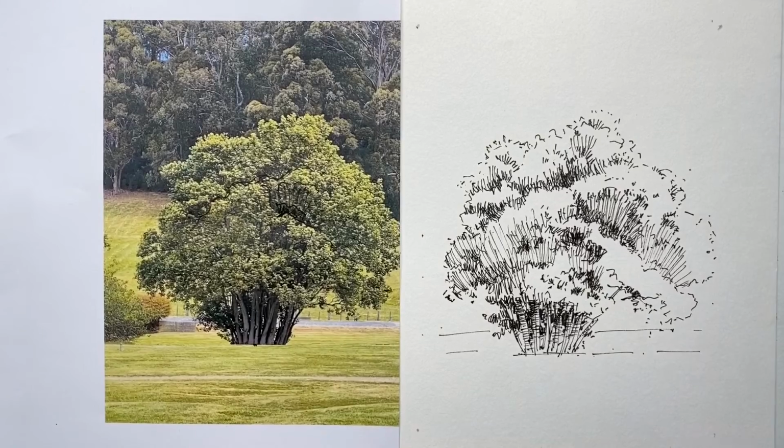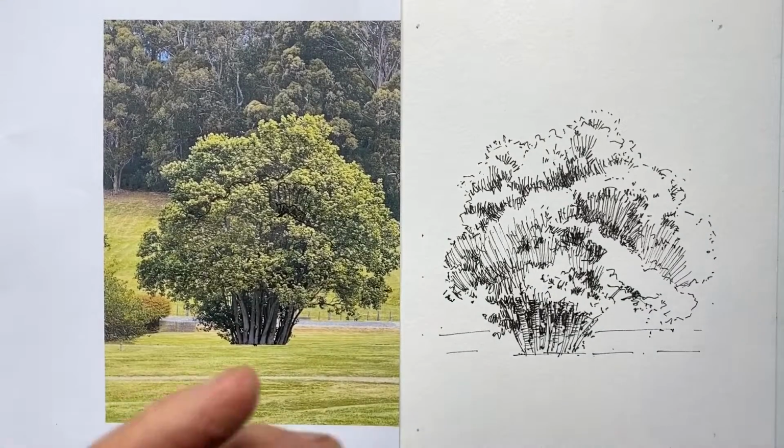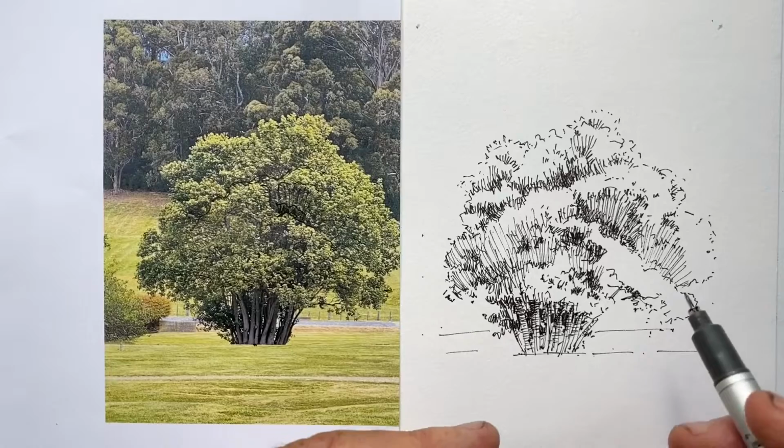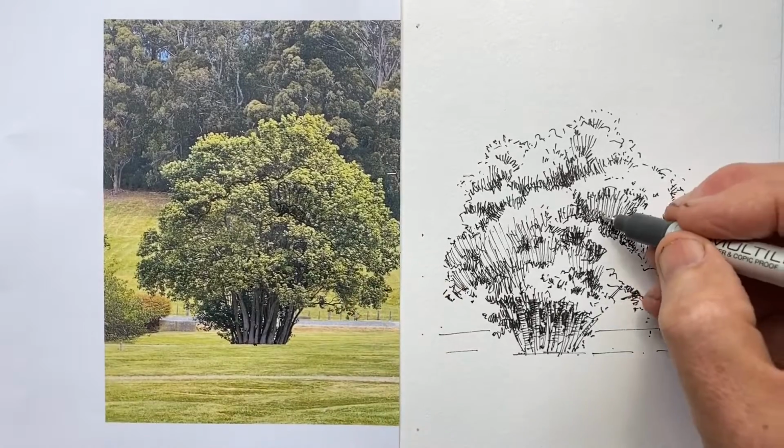So this has taken me about 15 minutes in real time, and I think at a glance it is an effective representation of this tree.